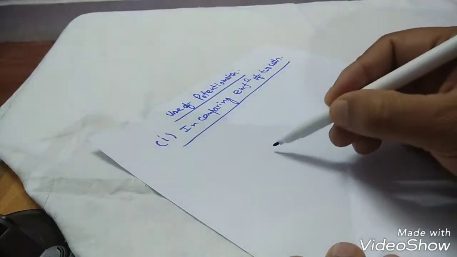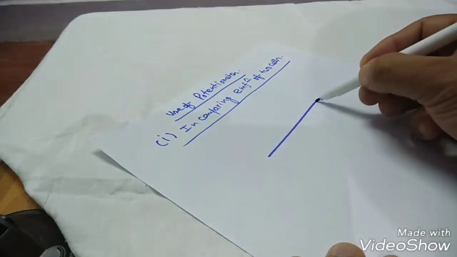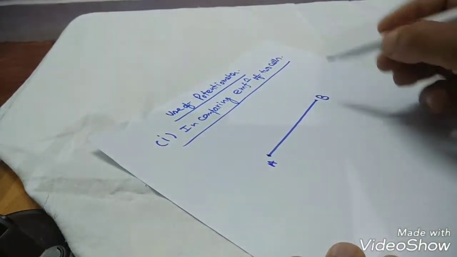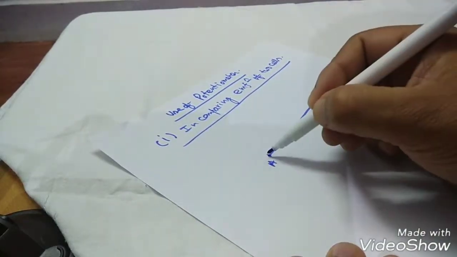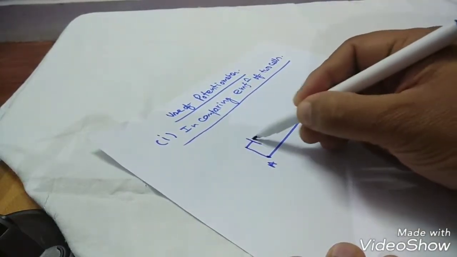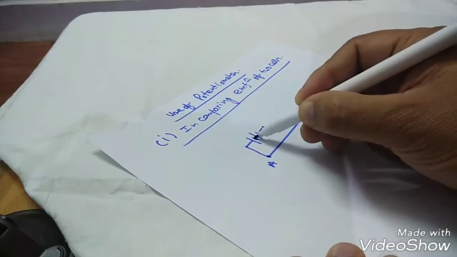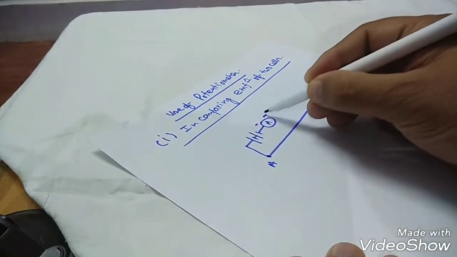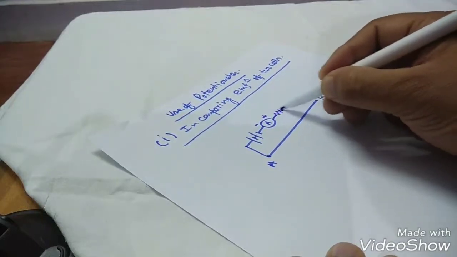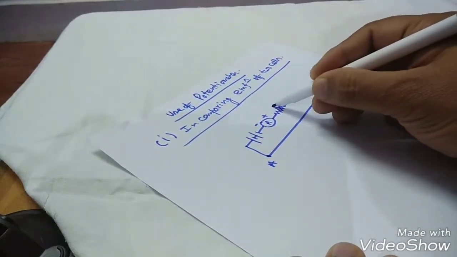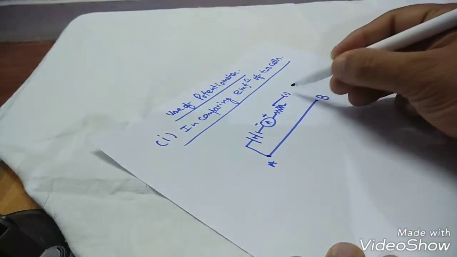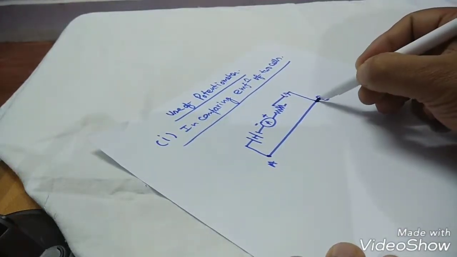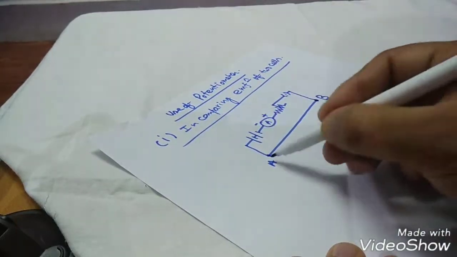We'll draw a schematic diagram of the potentiometer. This is the potentiometer wire. We will complete the auxiliary circuit. Connect it to the positive terminal of the battery, then to the ammeter, negative terminal, positive terminal. Then a rheostat, connected with a key, and this is connected to the other end of the potentiometer. So this is the auxiliary circuit.